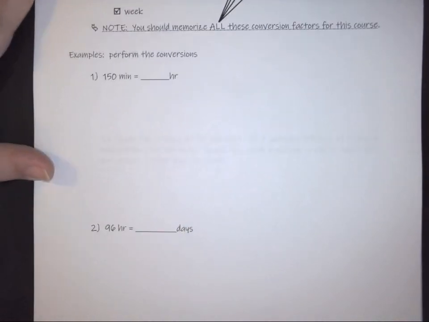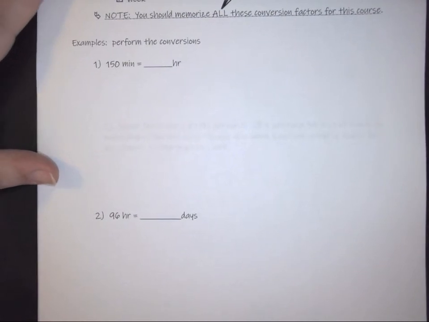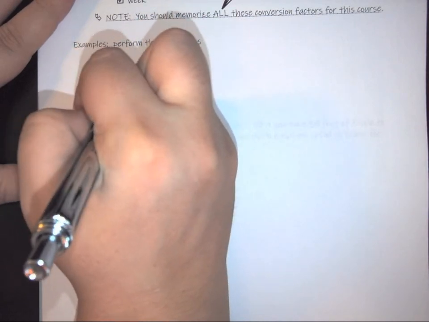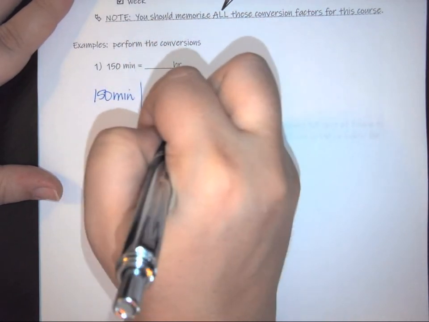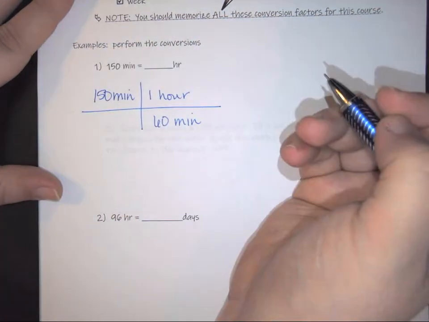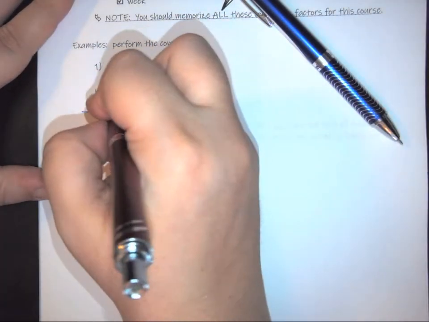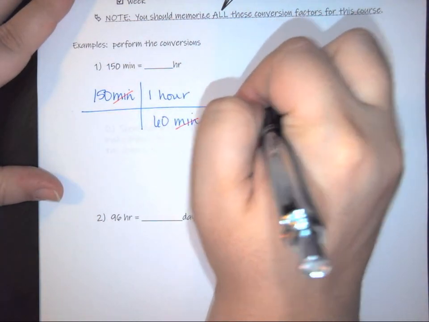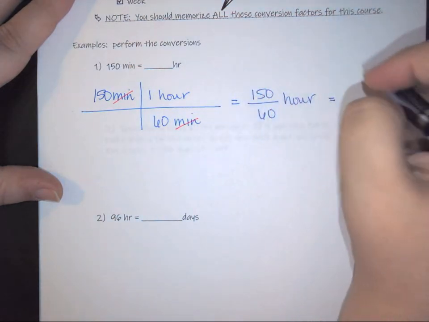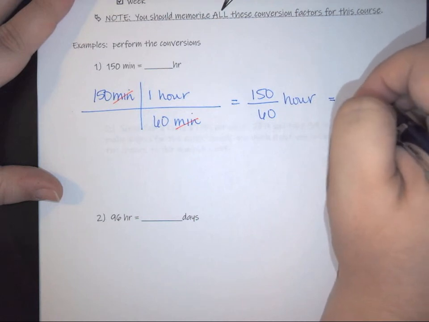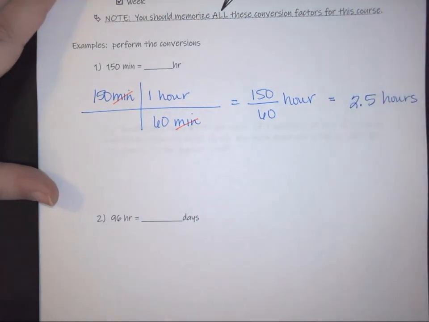And so again, you're going to simply go from one to the other. So I want to go from minutes to hours. So I have 150 minutes. And I know that 1 hour is the same as 60 minutes. So here my minutes are going to cancel. This is going to leave me with 150 over my 60, and that gives me the hours. So in other words, I have 2.5 hours.